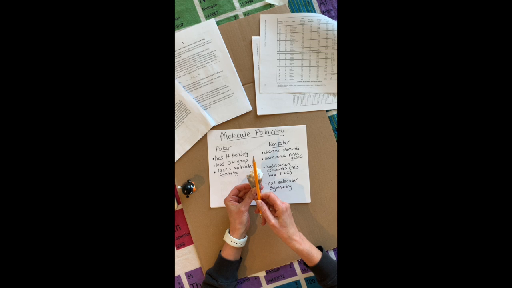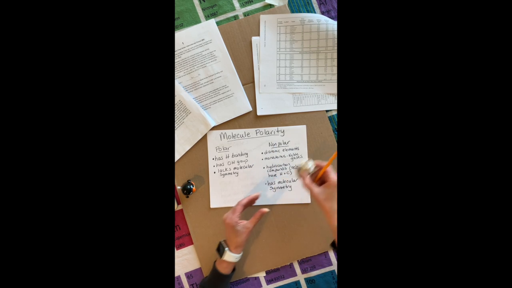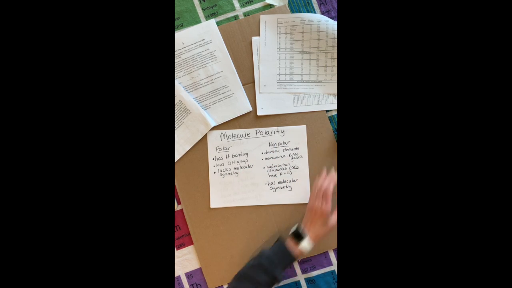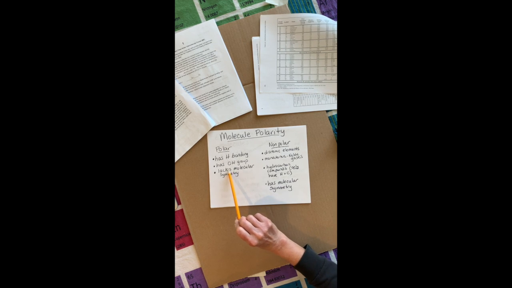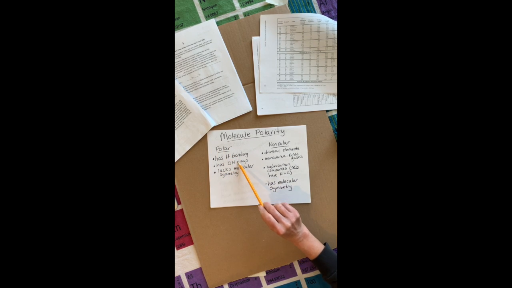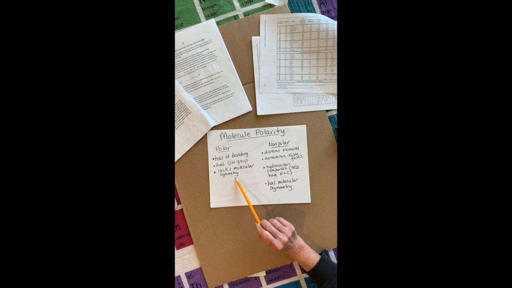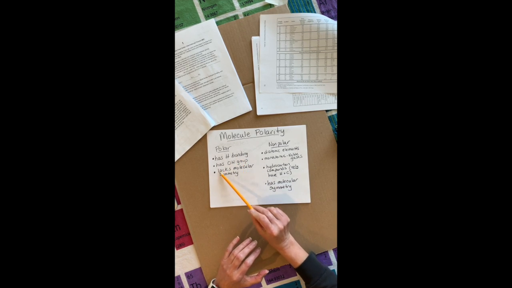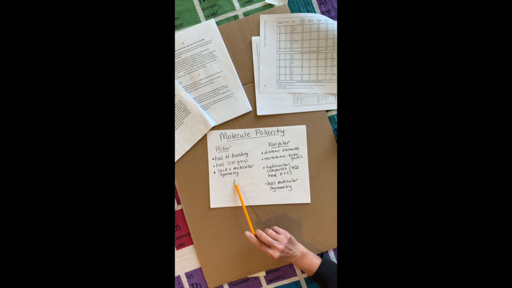If I split it in half here, one side is different from the other side. So think about molecule symmetry in terms of that, okay? And if you think about it, polar molecules are going to have a slightly negative end and a slightly positive end, and these are some of the factors that may be present making it polar.